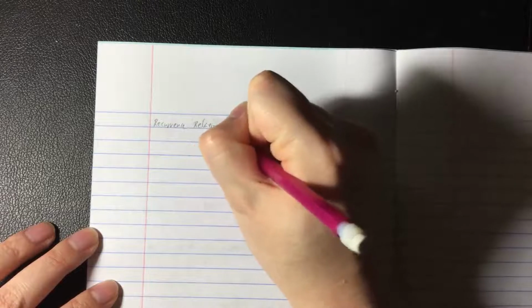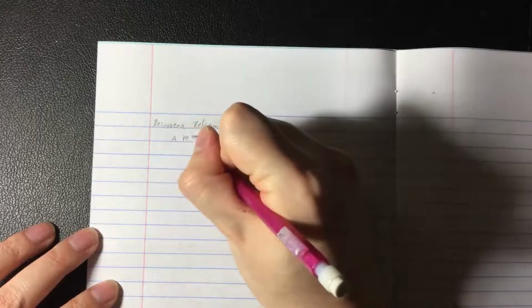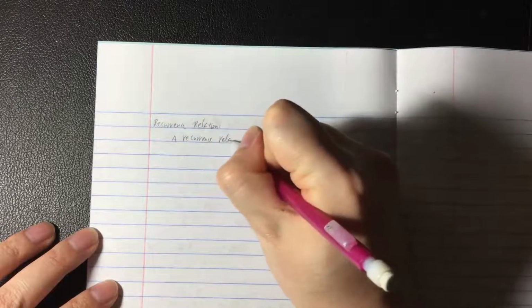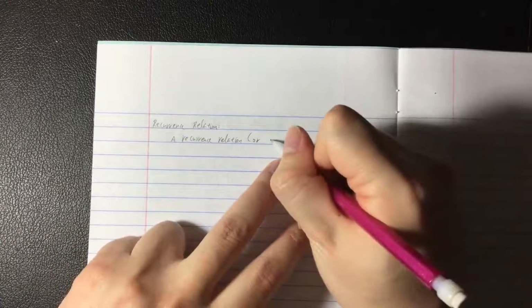Let me give you a formal definition here. A recurrence relation, or sometimes it's called a recursively defined formula.